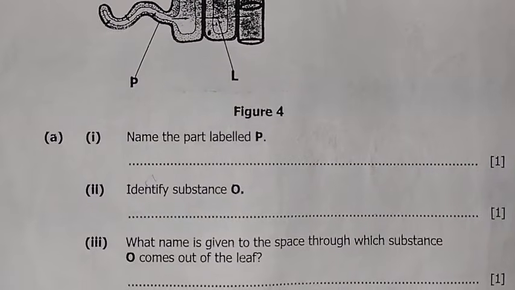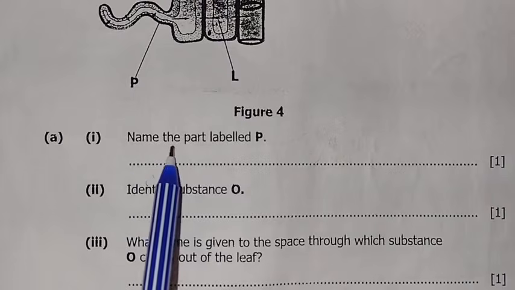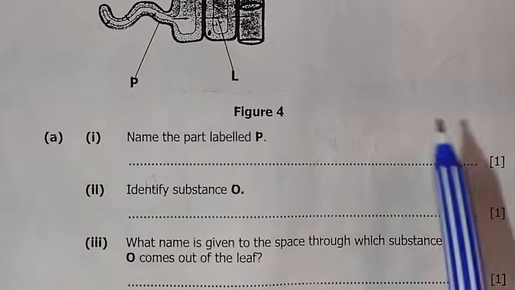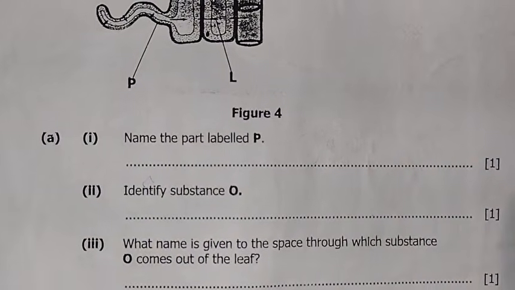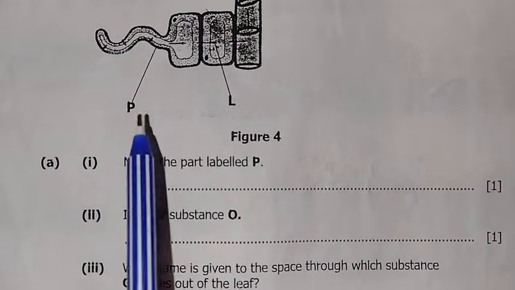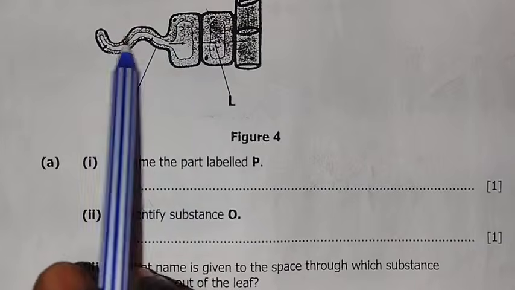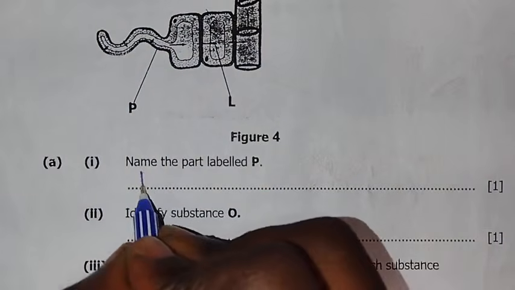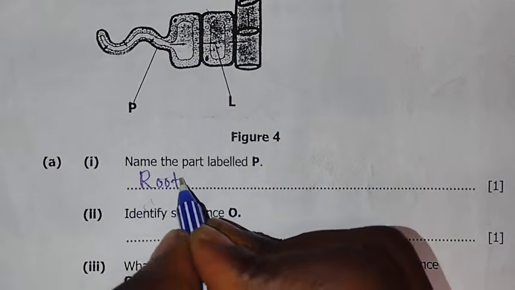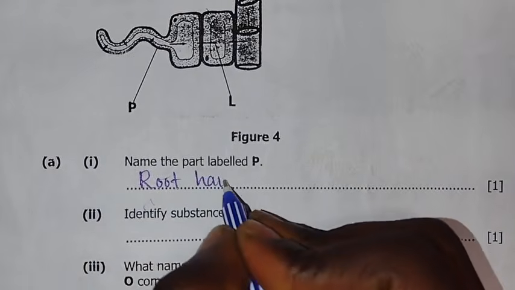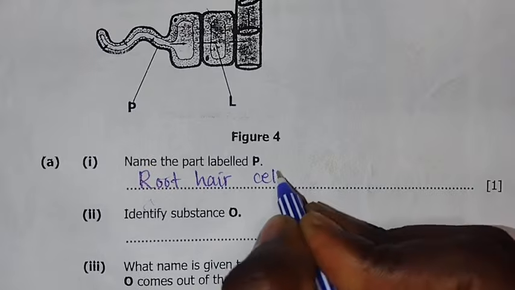So I'm going to start with our question A1. Name the part labeled P. So we need to identify the part that is labeled P, which is this part right here. So this part is the root hair cell. Okay, so this is the root hair cell.